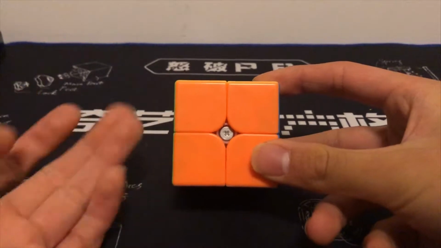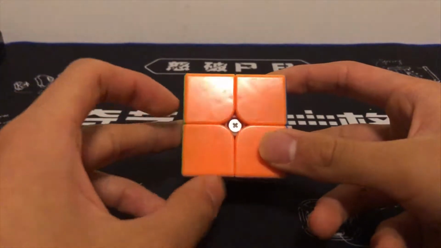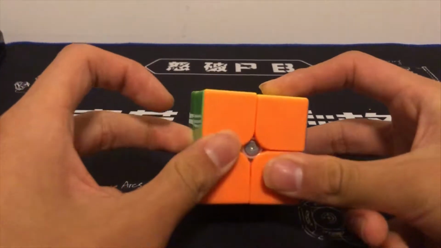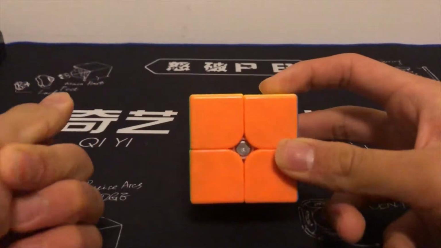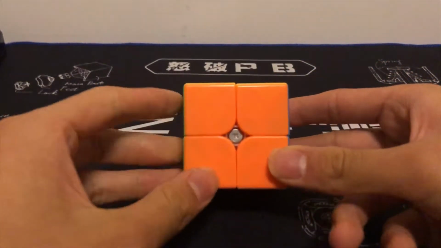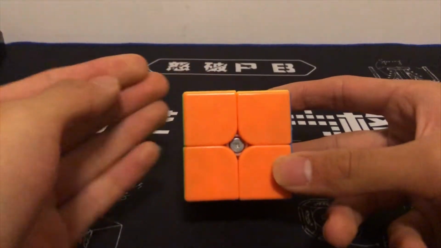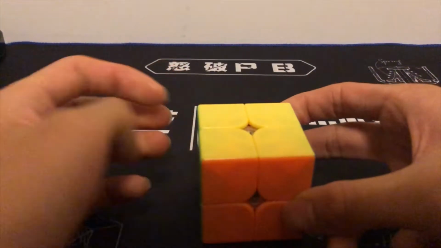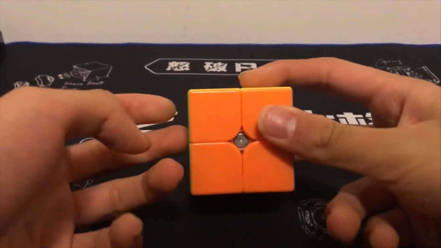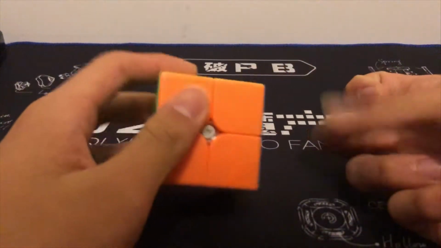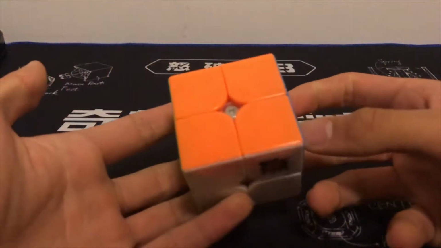Another recommendation is the Volk 2. I just ordered mine the other day from Cubist Home, so it will be coming in the next couple of days, so that's pretty cool. The Volk 2 I've heard is really good. It's 51mm, so it's bigger than most 2x2s. And it's really stable and fast and buttery from Chris Olsen's video. So yeah, I think that will be my main as well.